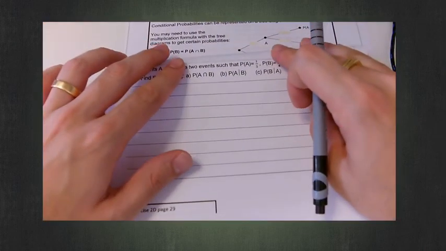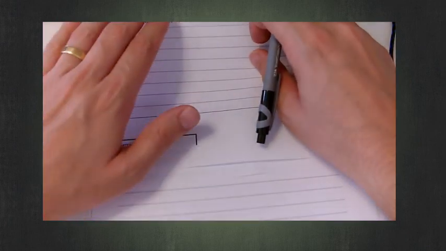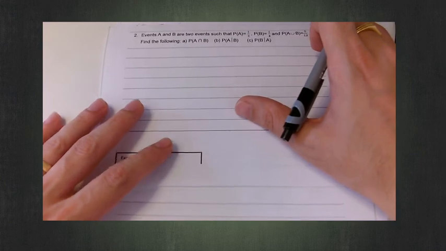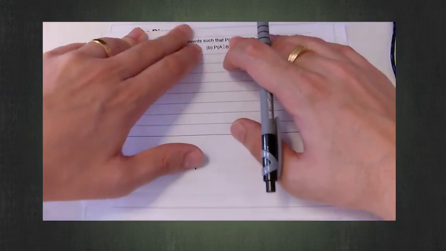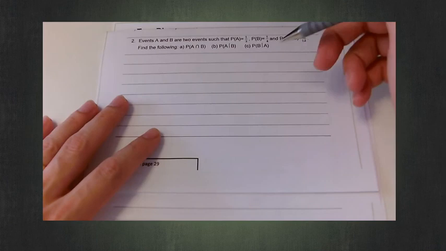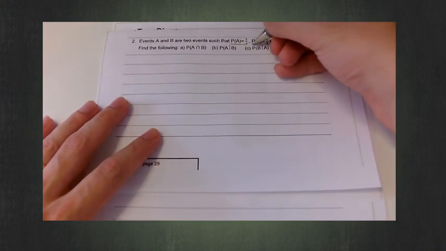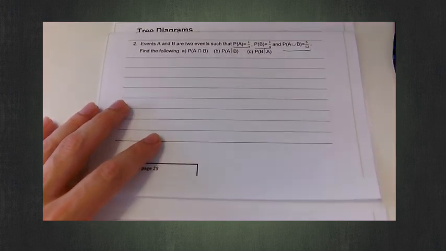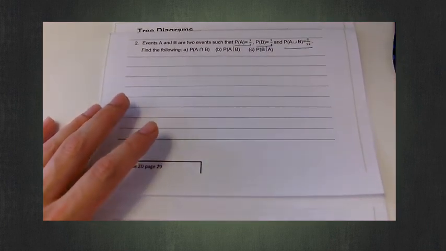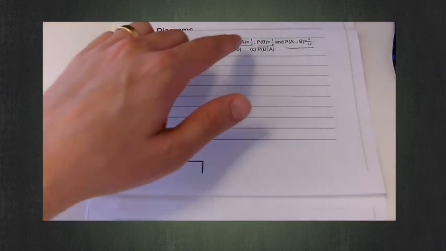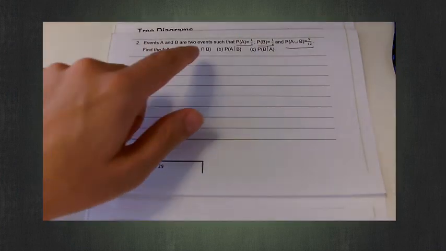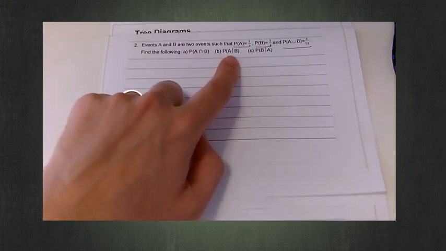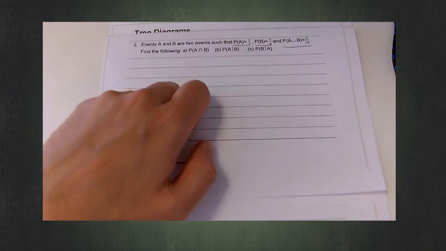Events A and B are two events such that the probability of A is a third, probability of B is a quarter, and the probability of the union A or B or both is 5/12. Using that, find these probabilities. So the first question is, what's the intersection value? What's the probability A given B has already occurred, and what's the probability B given A has occurred?